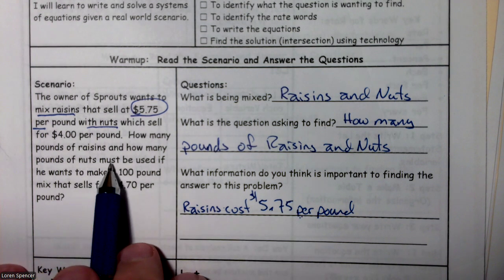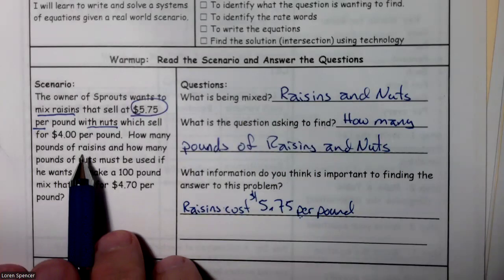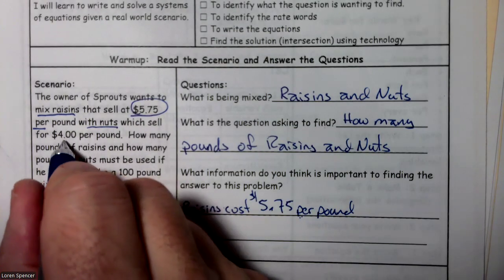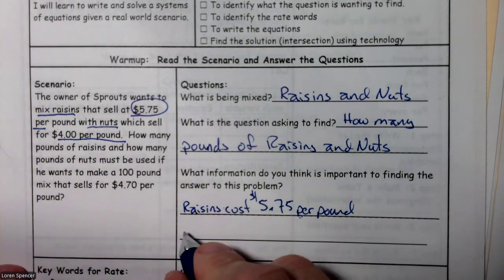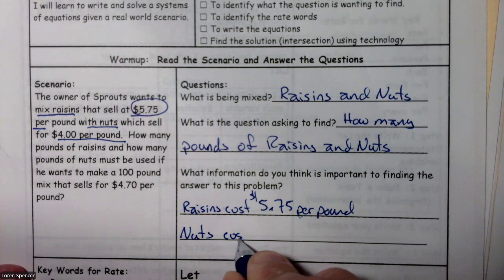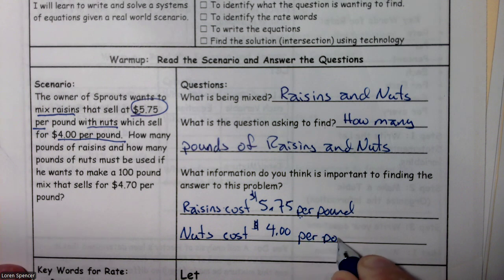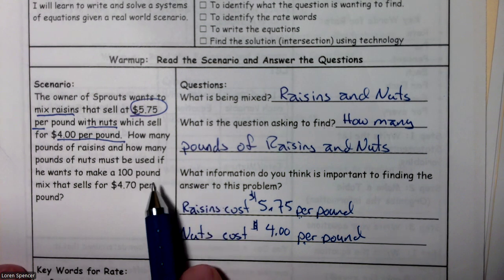Then nuts would sell for $4 per pound. Well, that sounds important. Nuts cost $4 per pound. And once again, per is a rate word.